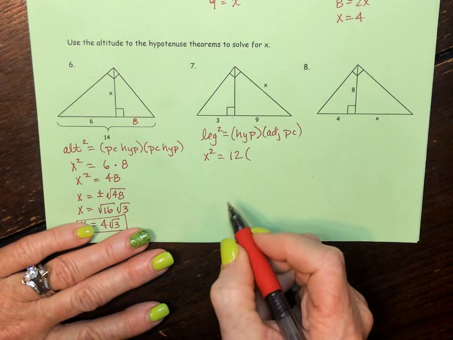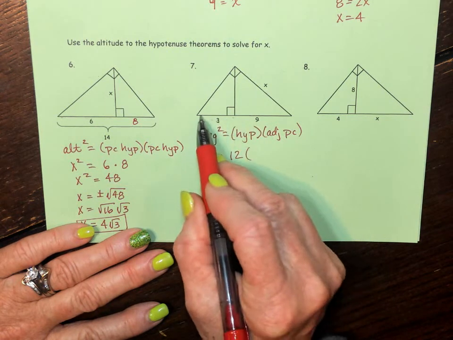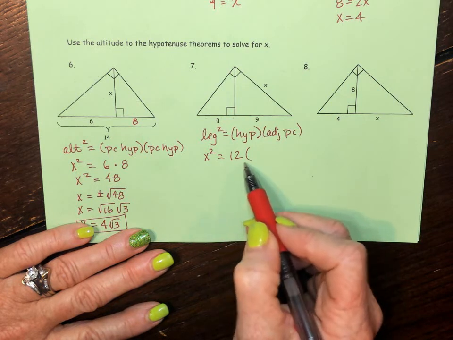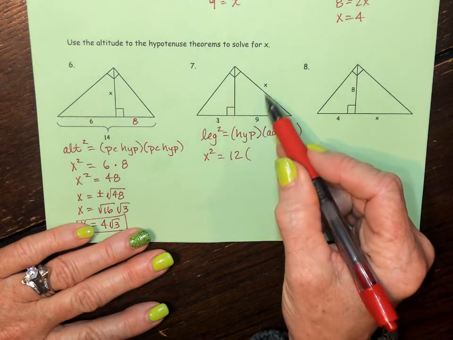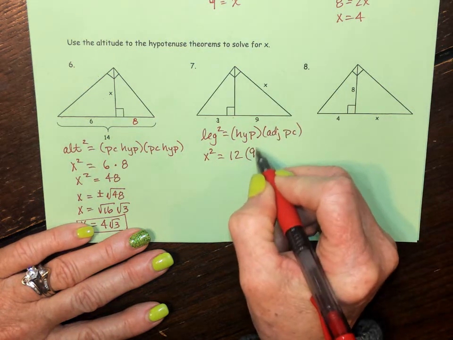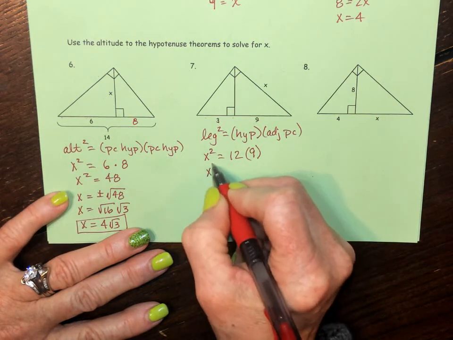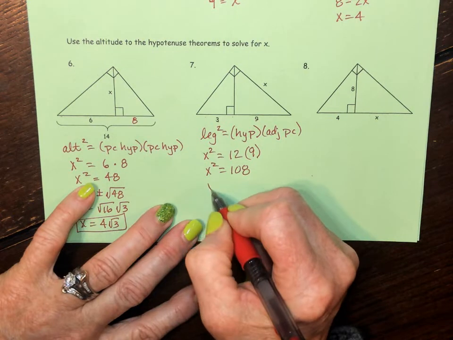The adjacent piece, it's one of these. It's either the 3 or the 9. It's one of the pieces of the hypotenuse. And we want the piece that's next to the leg that we used. The 9 is right up next to the x, so that 9 goes here. We have x squared equals 108.